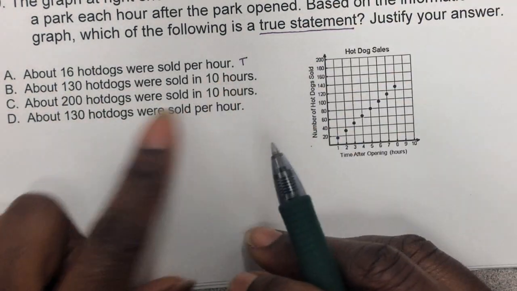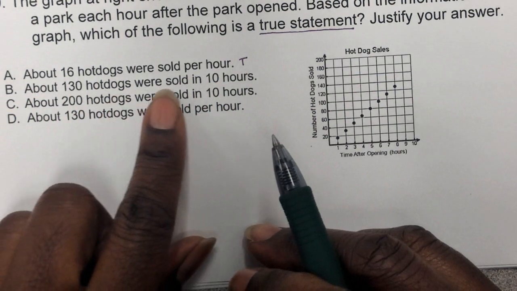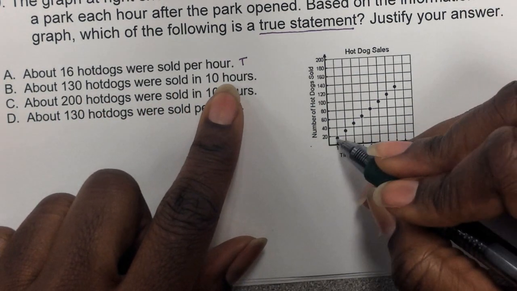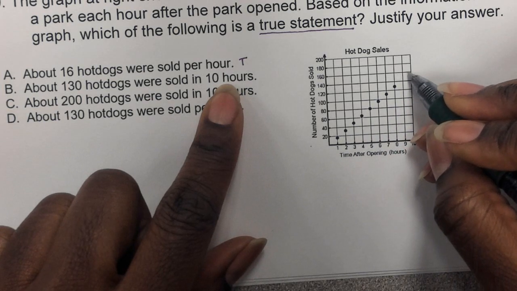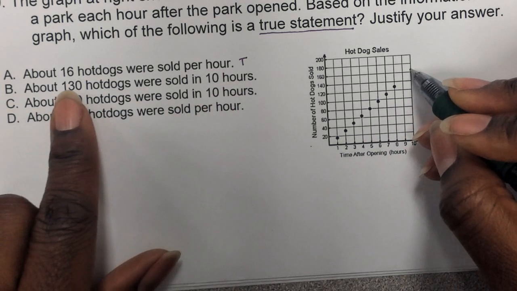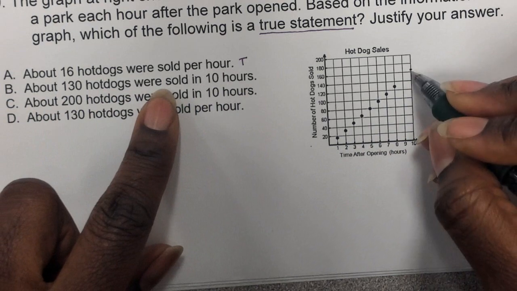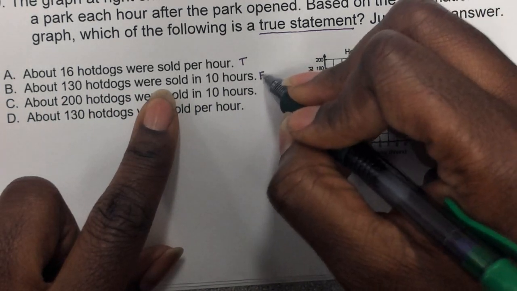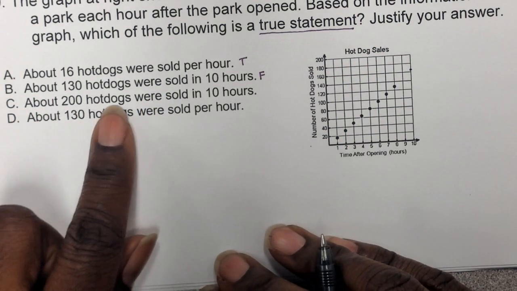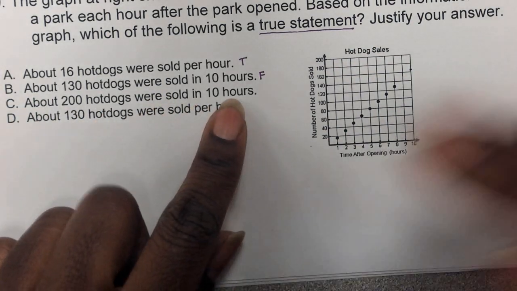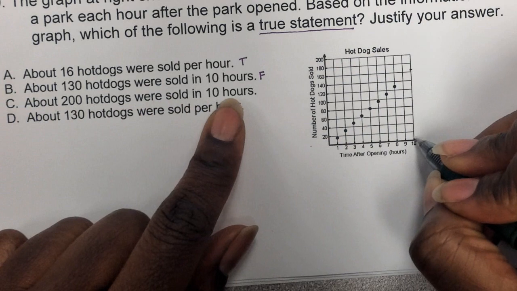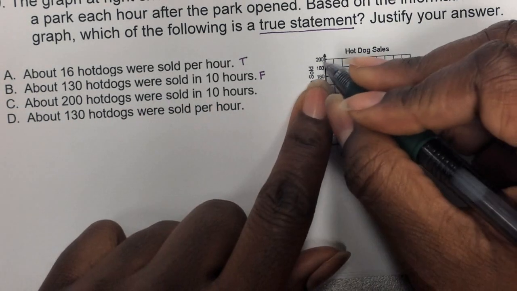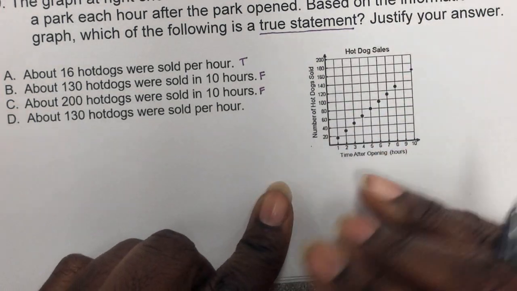Let's write true. About 130 hot dogs were sold in 10 hours. If you look at 10 and you go with the flow of these dots, is it true that about 130 hot dogs were sold at the 10th hour? No, it should be over 160, so that's false. About 200 hot dogs were sold in 10 hours. Now be careful, because at the 10, they're asking you, is it supposed to be a 200? No, 200 is way up here, so that one's also false.